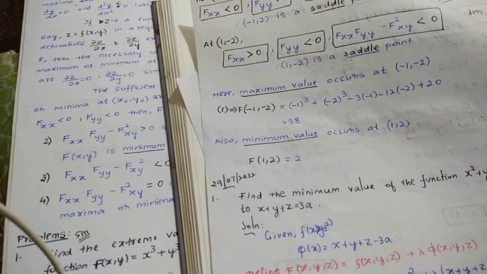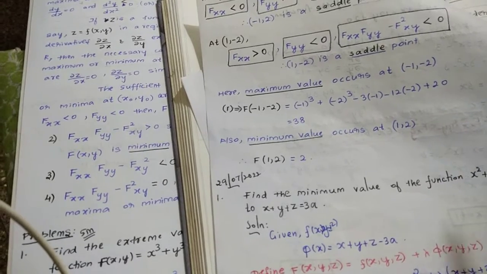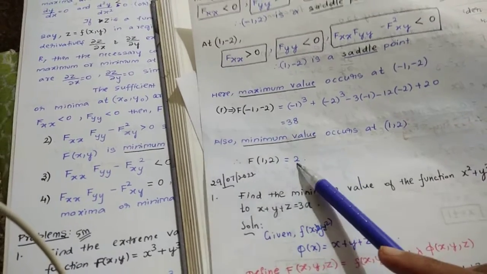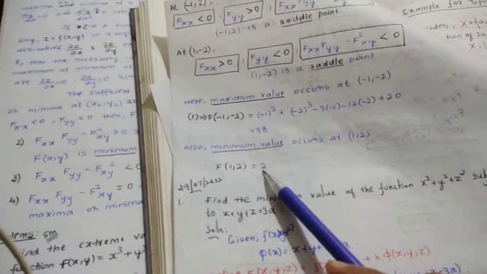Therefore the extreme values, what are the extreme values for the given question? 38 and 2. So I hope you understood.